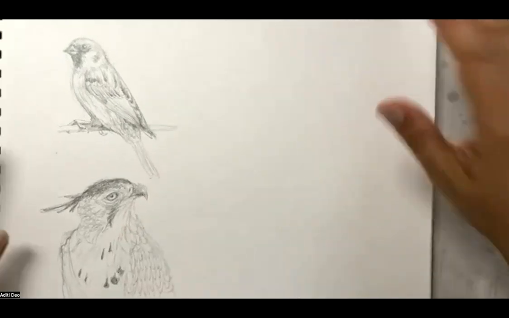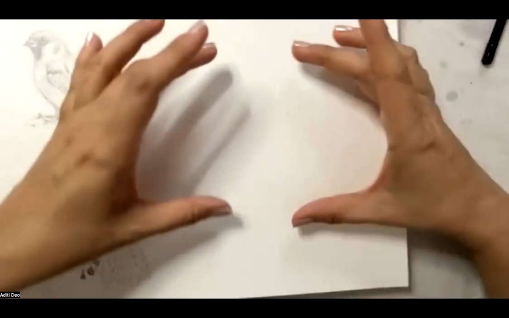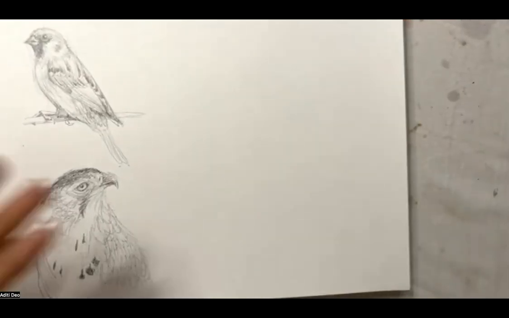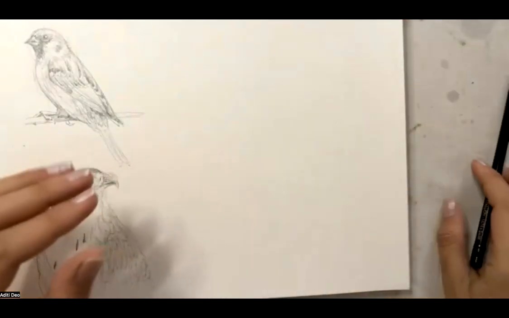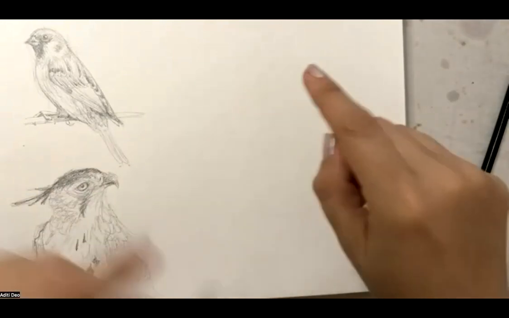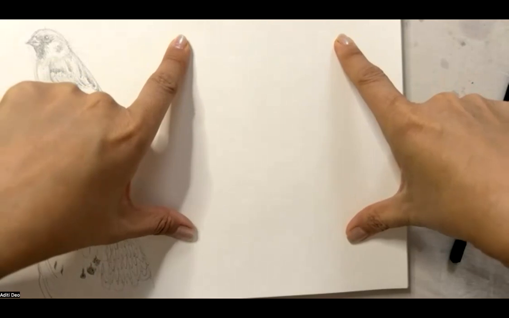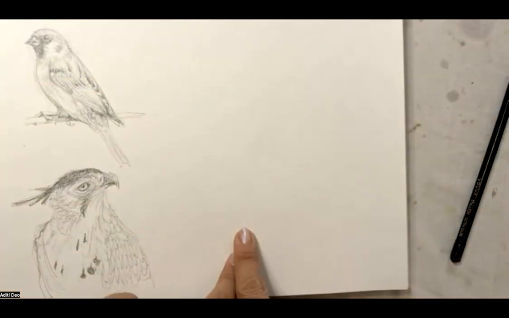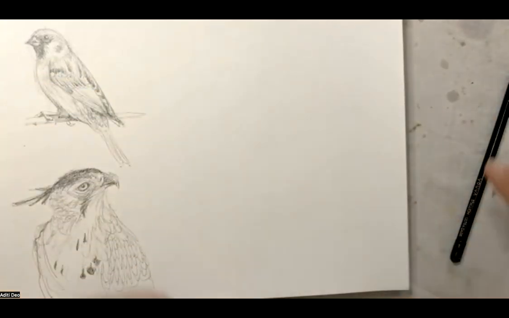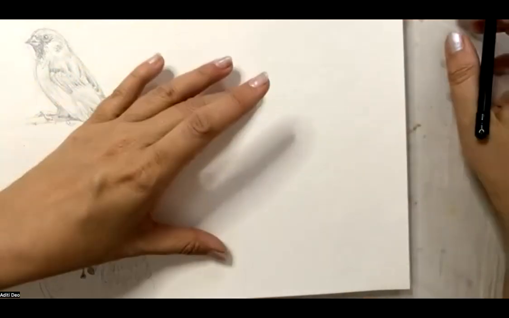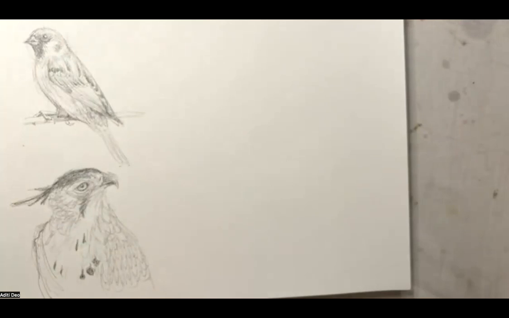Okay, so this one we can make a reasonable size. And what we could also do is after we make the head of the bird, if you have masking tape, we can place masking tape and make a frame out of this picture. So leave a little more headspace than we see in the photograph.